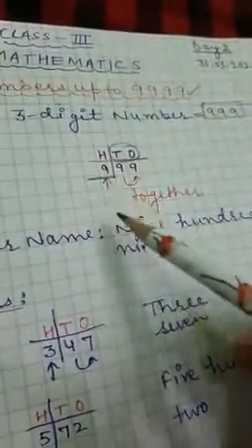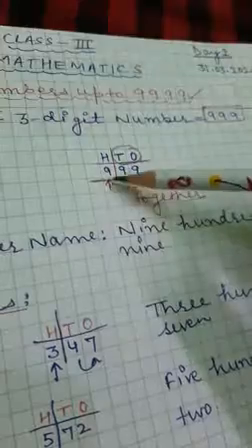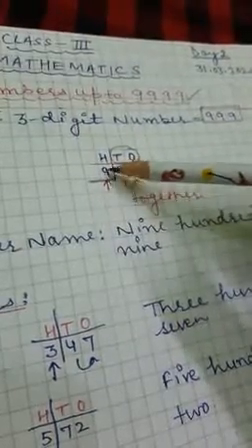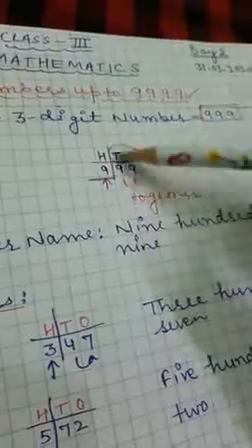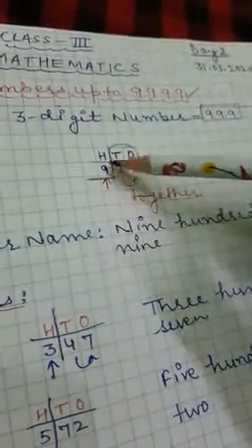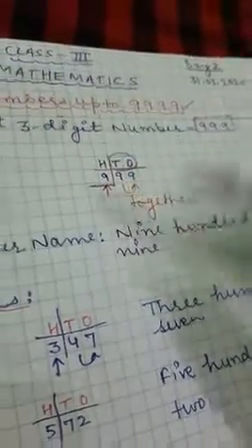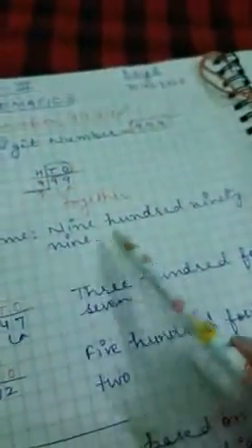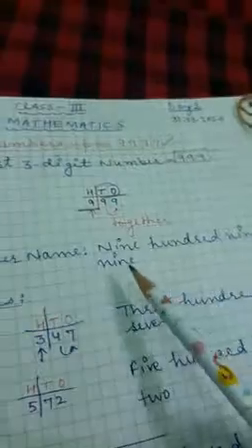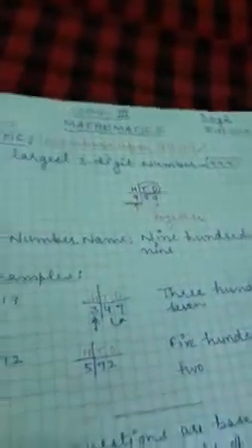So how are we going to read? We read the first part as it is, 900, and the second part together, 99. So the number name for this is nine hundred ninety-nine.